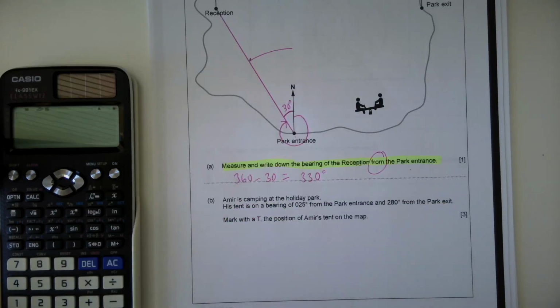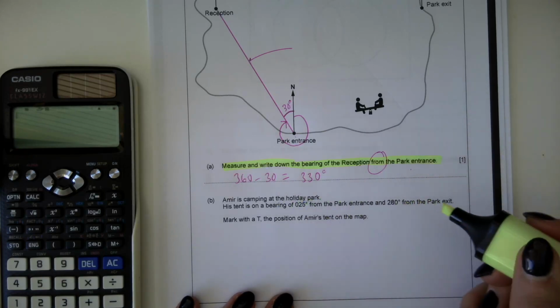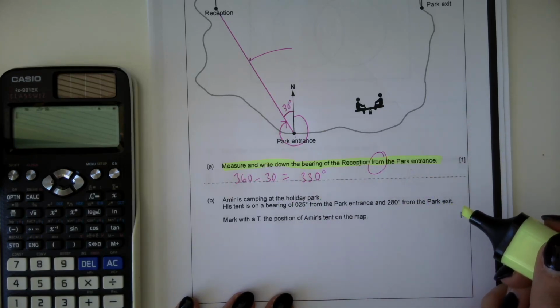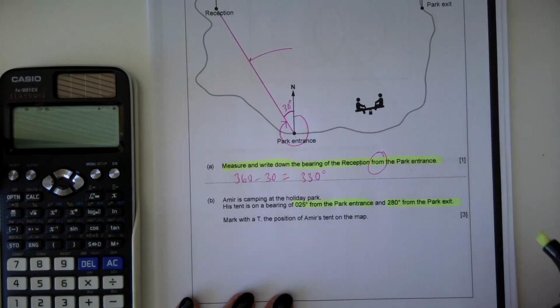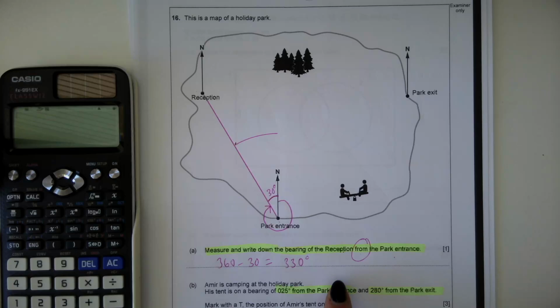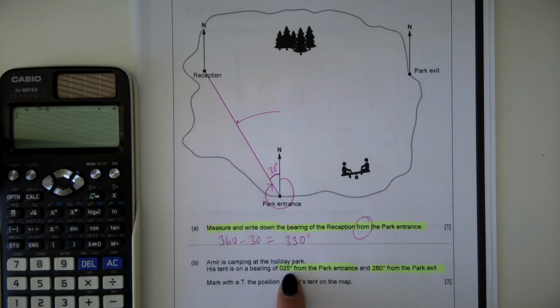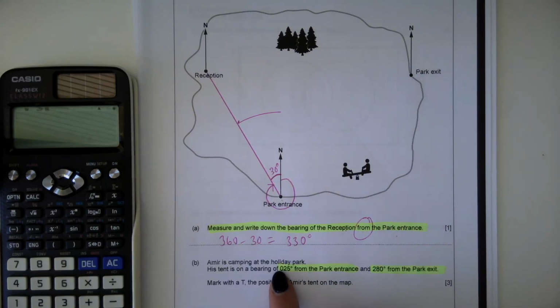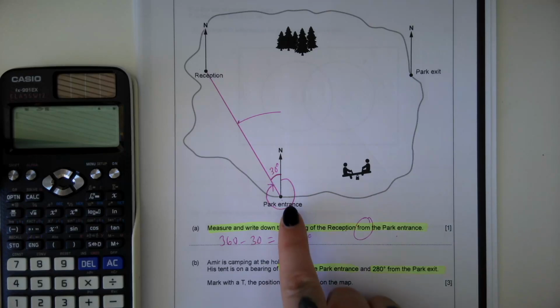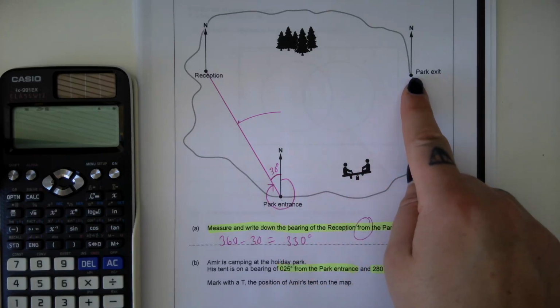Part B. Amir is camping at the holiday park. His tent is on a bearing of 025 degrees from the park entrance and 280 degrees from the park exit. So we want a 25 degree angle from the park entrance and a 280 degree angle from the park exit. And then once we plot those angles, we need to mark with a T the position of his tent. So it's 25 degrees from here and 280 degrees from here.